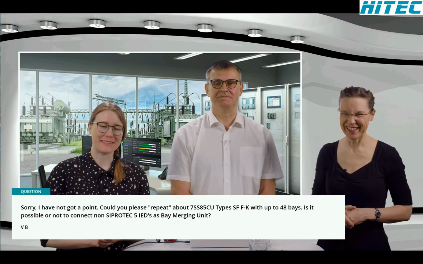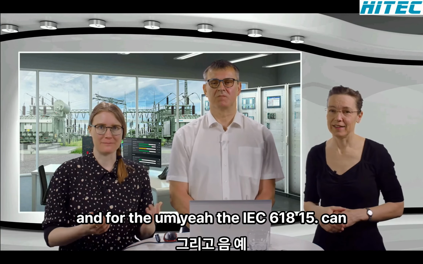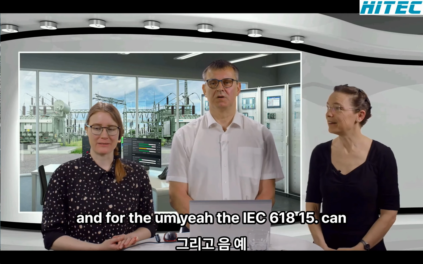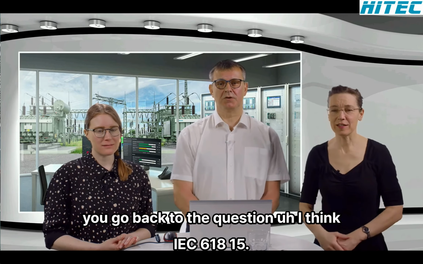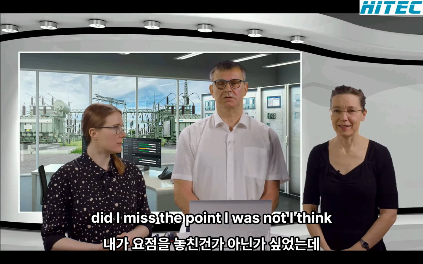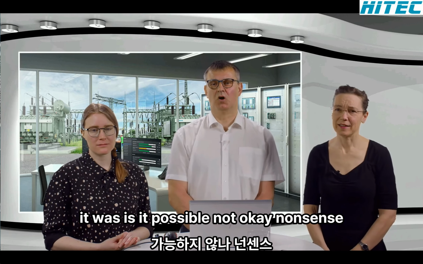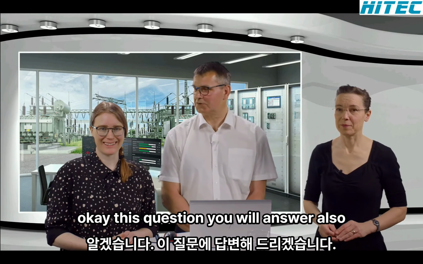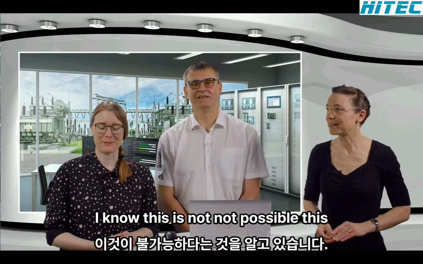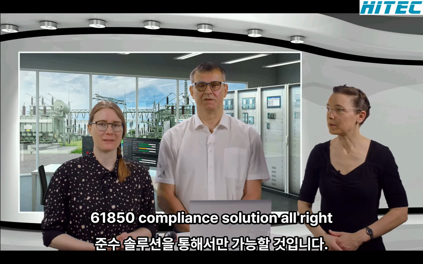For the 7SS85CU solution, you can connect modular Ciprotec 5 devices. And for the IEC 61850 compliant. Can you go back to the question? I think it's hidden and answered. Did I miss the point? Is it possible to connect non-Ciprotec 5 IEDs? Okay. This question you will answer also. No, this is not possible. This would only be possible with this IEC 61850 compliant solution.